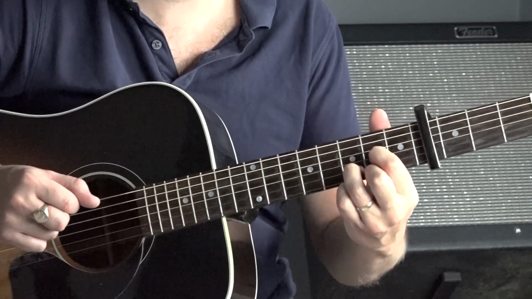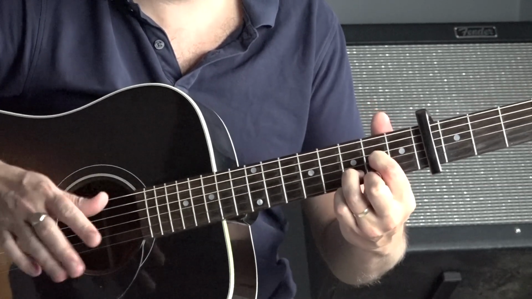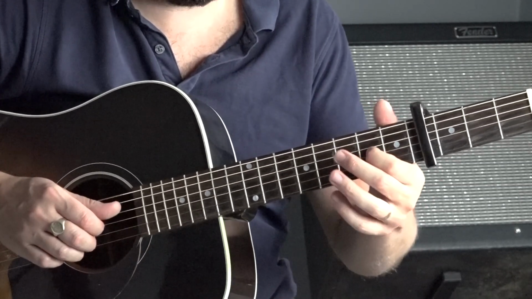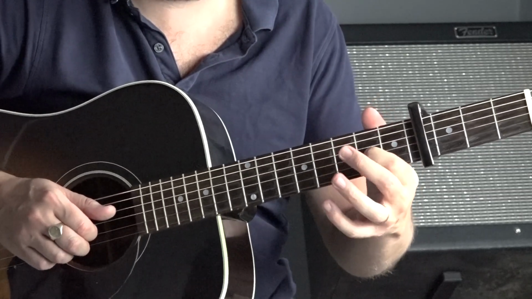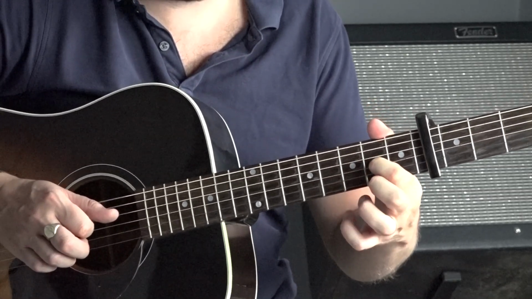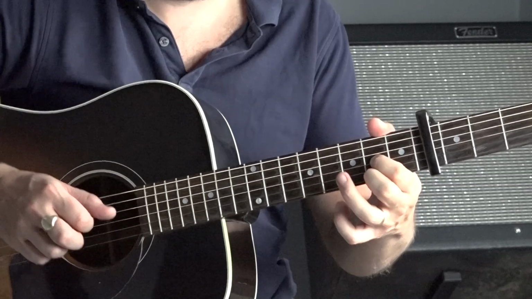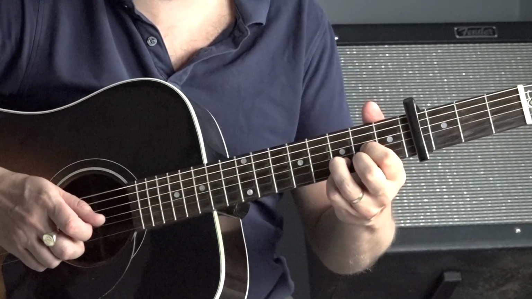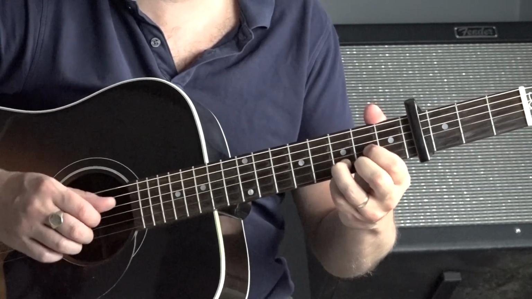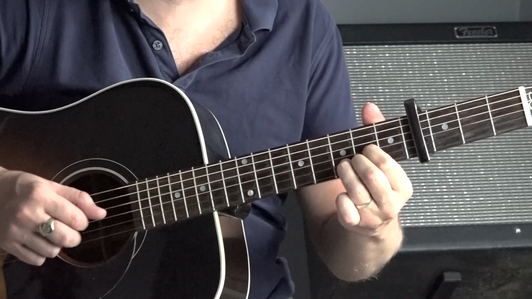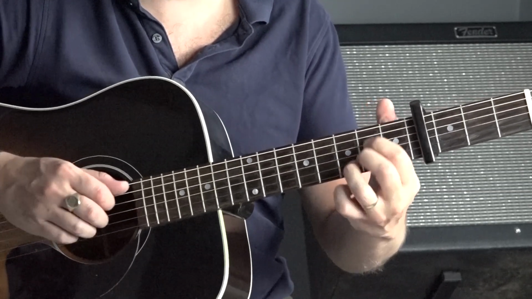And then to a D major chord. So if you don't know your D major, you've got your 1st finger on the 2nd fret, 3rd string. 2nd finger, 2nd fret, 1st string. 3rd finger, 3rd fret on the 2nd string, and we're playing from string number 4 down. So that should be like this.